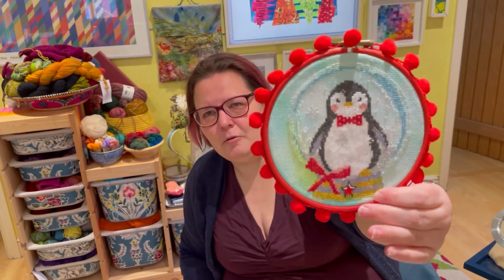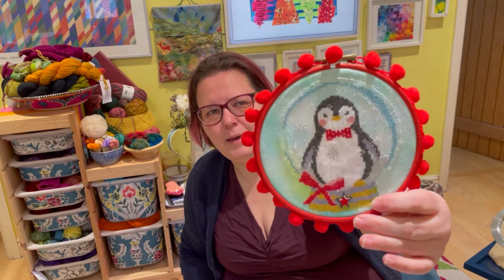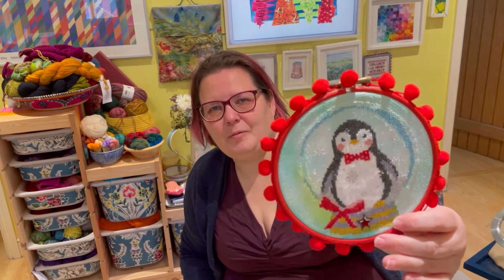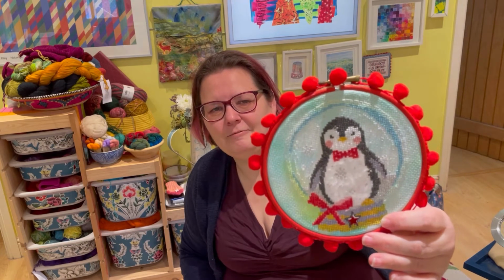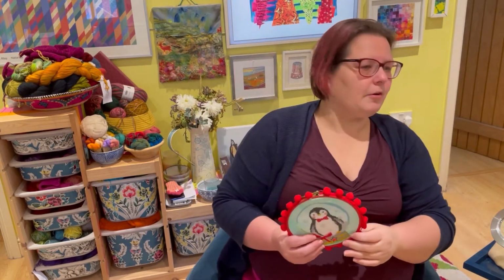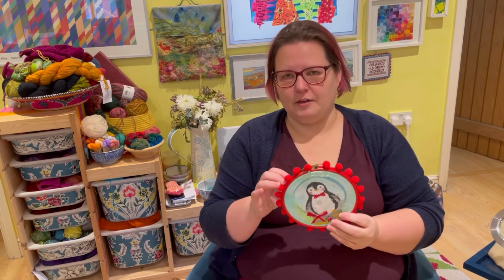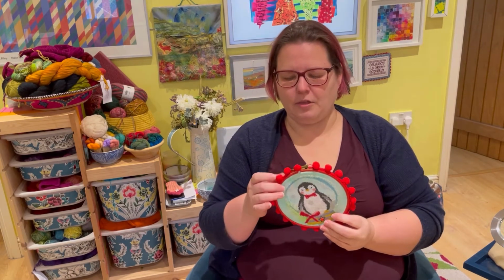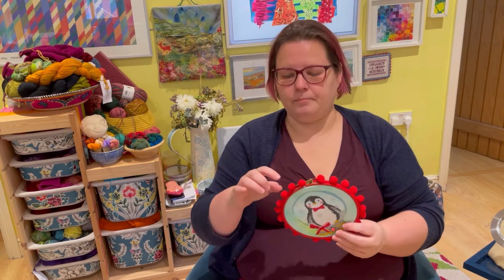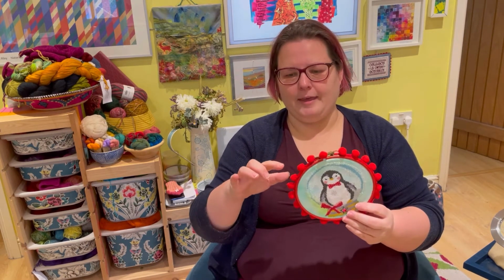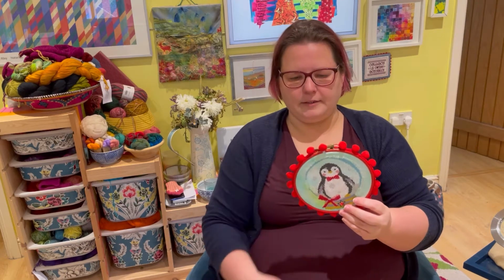I knew I wanted a hoop finish, so I painted the hoop red to match, thought I'd finished, and then I remembered the pom-poms that I had. And these, I don't know if I've got a bit to show you. No, it's pom-pom trim that's not really designed for this kind of use. It's got quite big loops that the pom-poms are on. They would sort of come out to about here all the way around and then sort of dangle down.